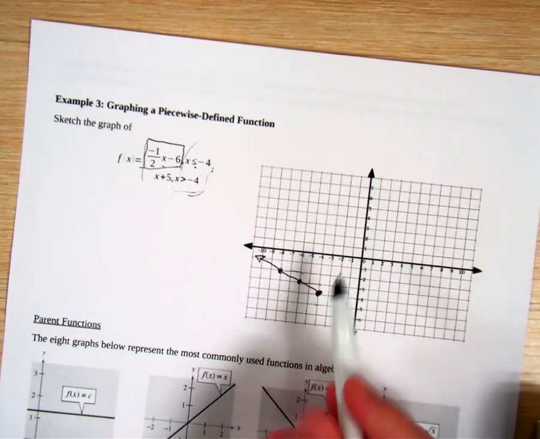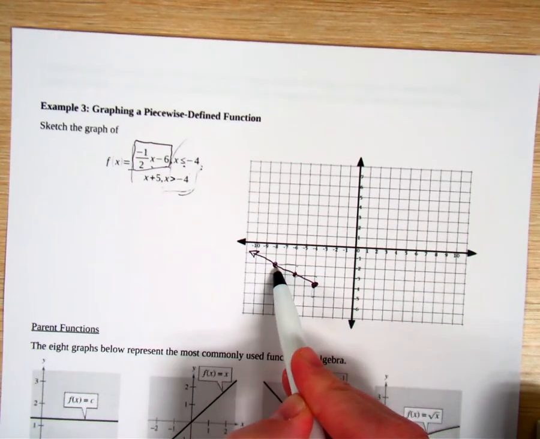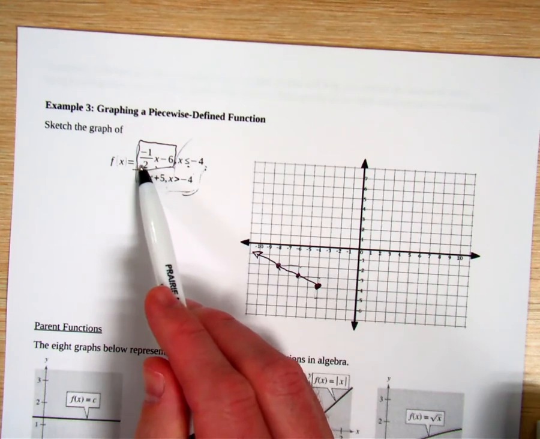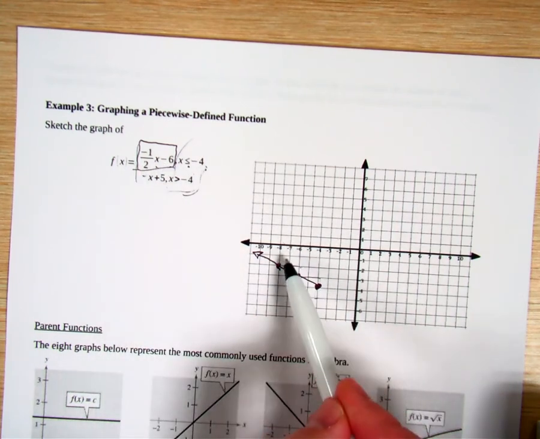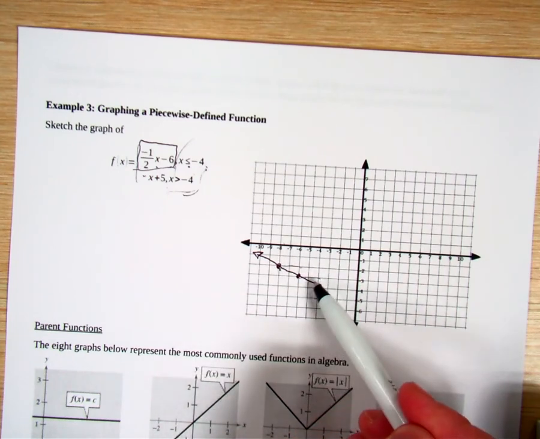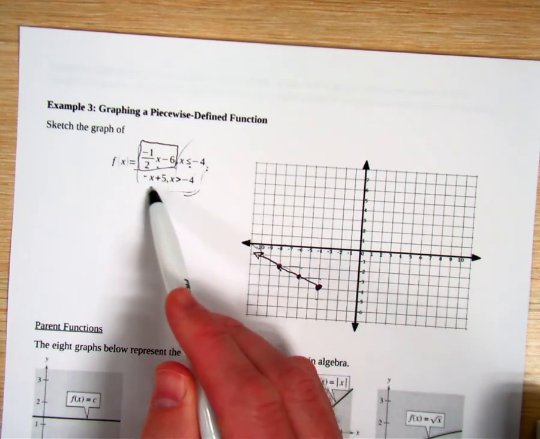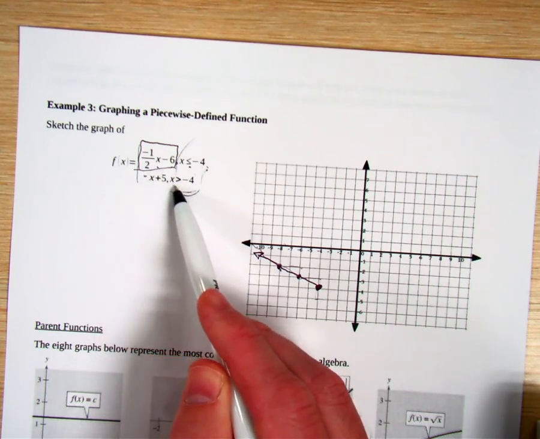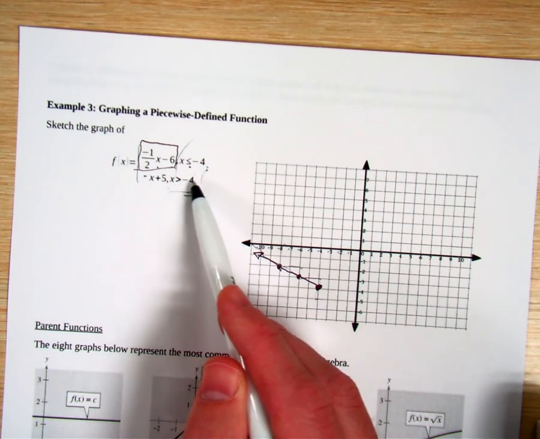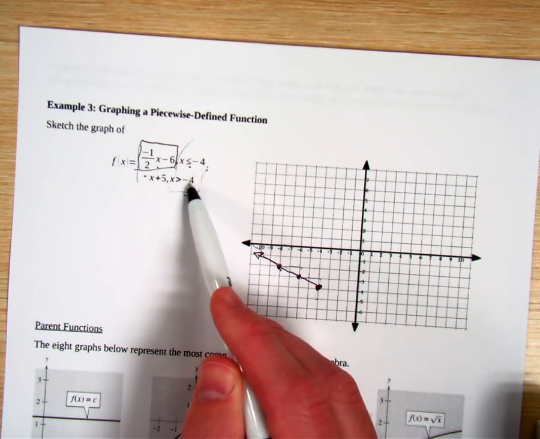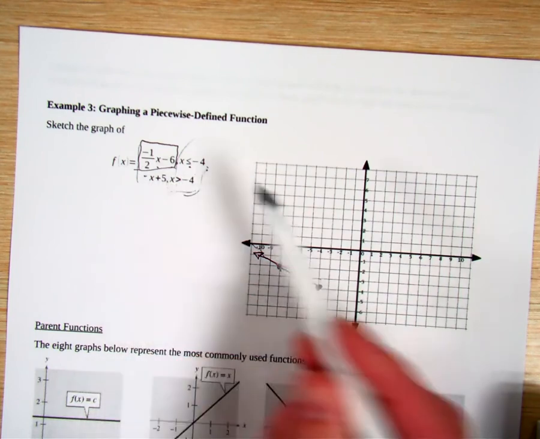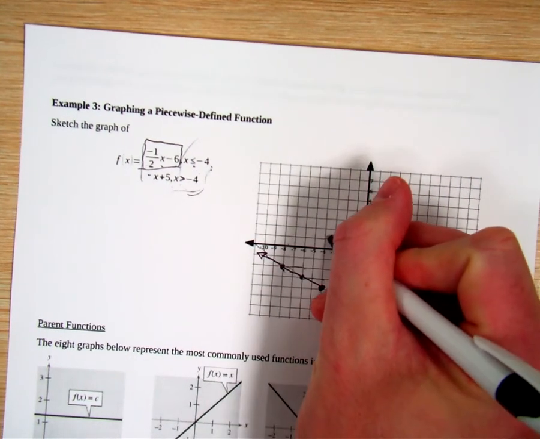Alright, let's just check it out. Let's try -8. -0.5 times -8 should be +4. +4 minus 6 should be -2. That's what we got. Alright, we're here going this way. Then we're going to use x plus 5 for x is greater than -4. So even though we're not going to use -4, we're still going to start here, and we're going to use an open circle. So -4 plus 5 should be 1. So open circle there.